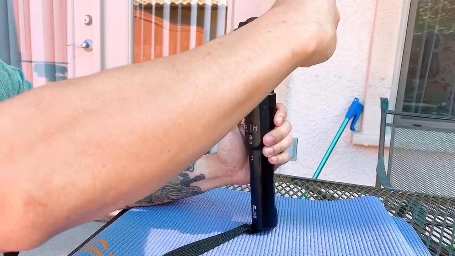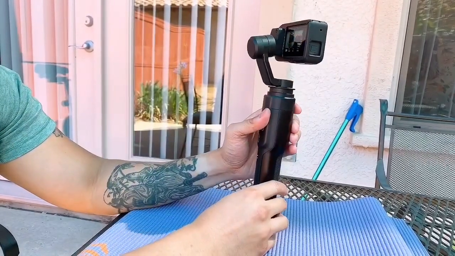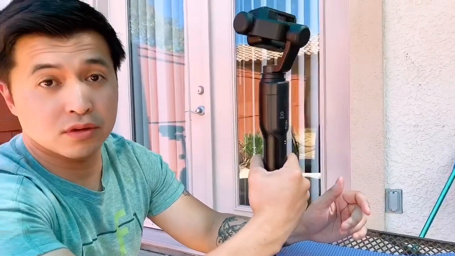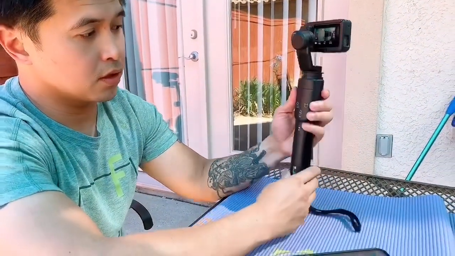Hold on, turn this off real quick, and yeah, it's just a GoPro stabilizer. That's all I really have for you. I don't really have anything to say about the GoPro. I like it very much, but yeah, that's it.